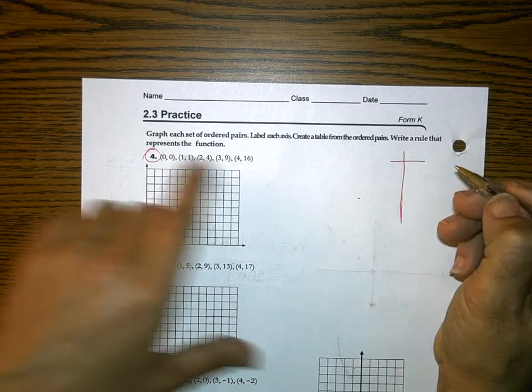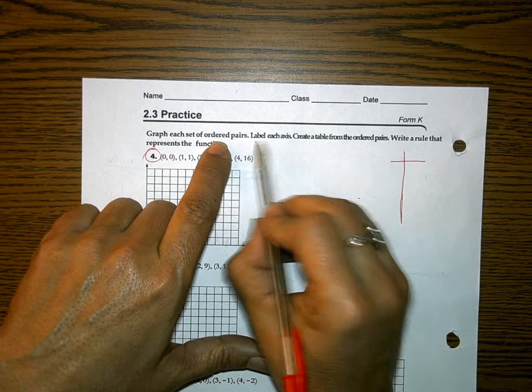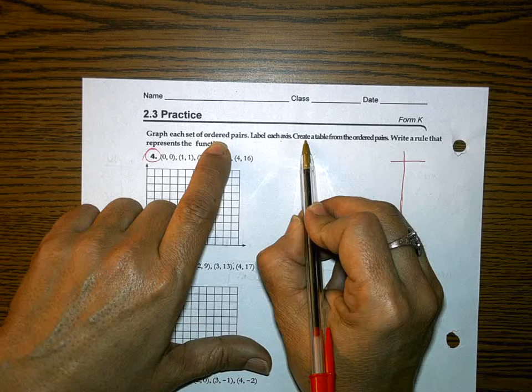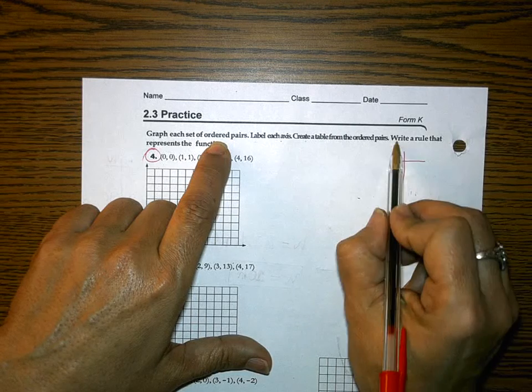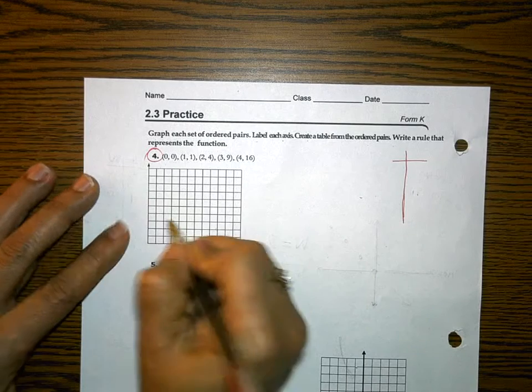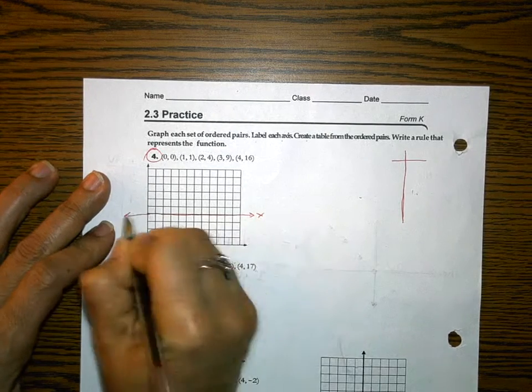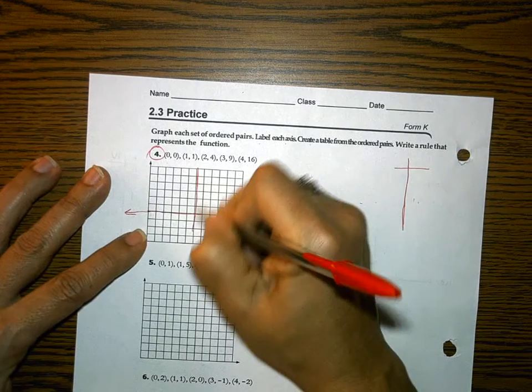They're not telling if it's x or y's. Graph each set of ordered pairs. Label each axis. Create a table. There it is. Write a rule. So they're not telling if it's x and y's. I'm going to call it x and y's. So here's my x values, and here's our y values.